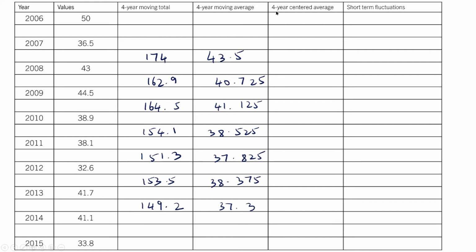have to find the 4-year centered average. The 4-year centered average is the average of these two, that is 43.5 plus 40.725 upon 2. So the average of these two is 42.1125. Then the average of these two, 40.725 plus 41.125 by 2, is 40.925.